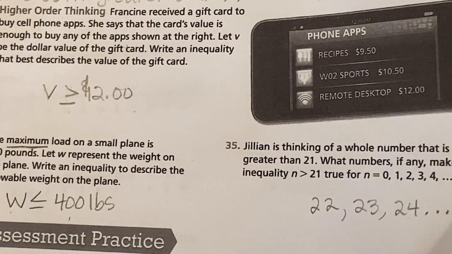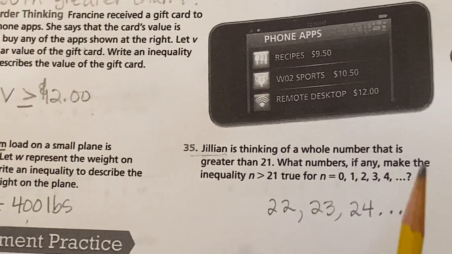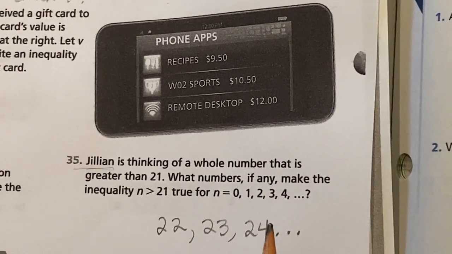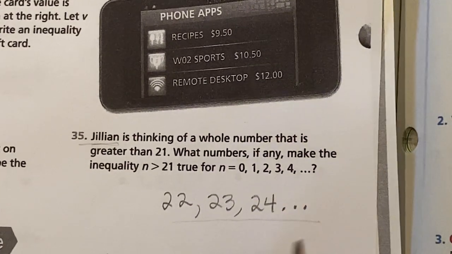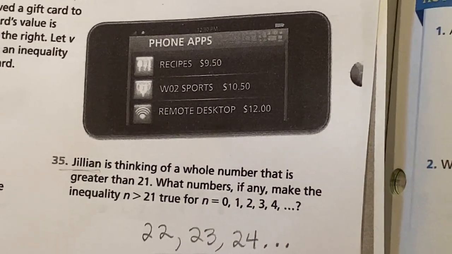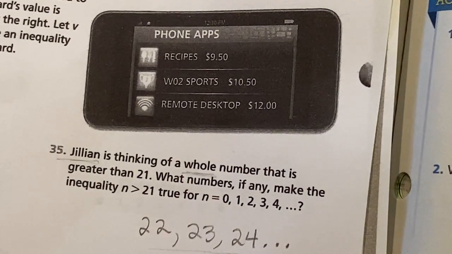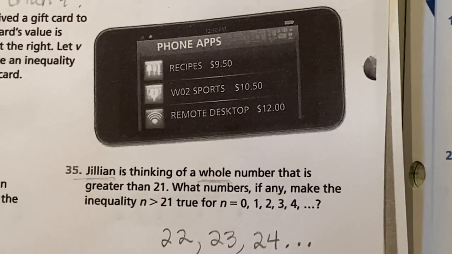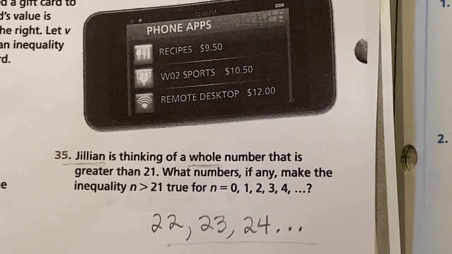Jillian, thinking of whole numbers. Here is another child who needs a new hobby. So she's thinking of whole numbers that are greater than 21. Anything, obviously, 22, 23, 24, and so forth. Notice it says whole numbers. So like 21 1/10 would not work. The next greatest whole number is 22.